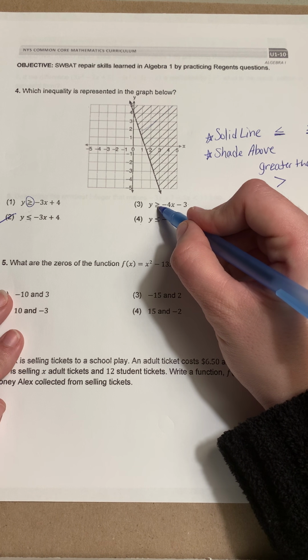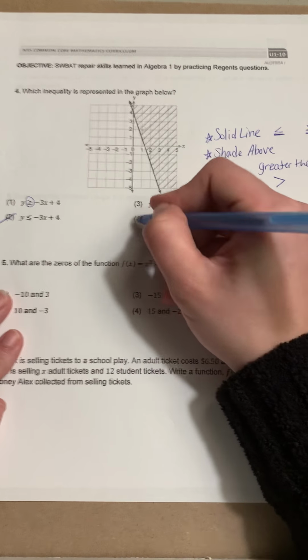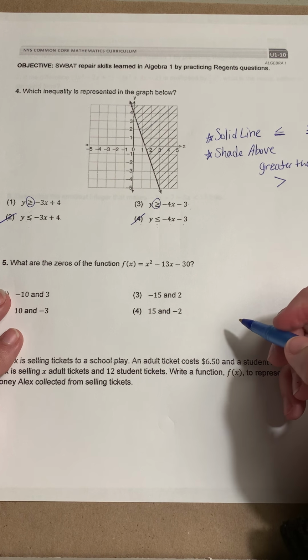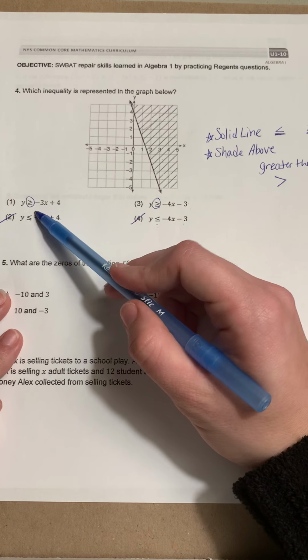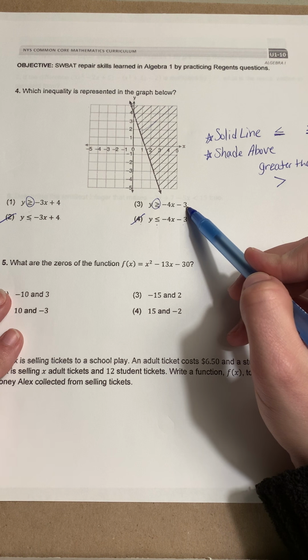Let's look at this. This is greater than or equal to. I want to keep that. This is less than or equal to. I want to get rid of that. So now I'm stuck between 1 and 3. So at this point, I've got to decide, is it -3x + 4 or -4x - 3?